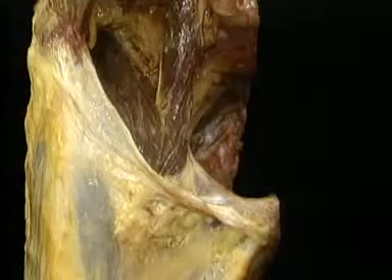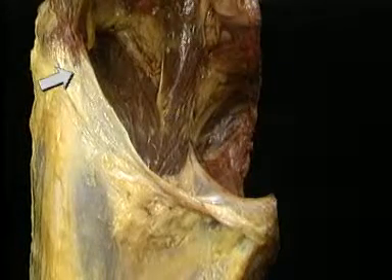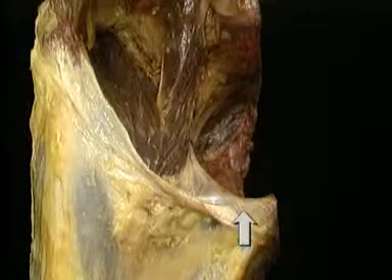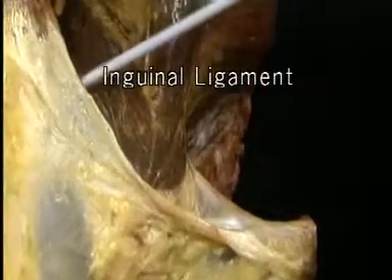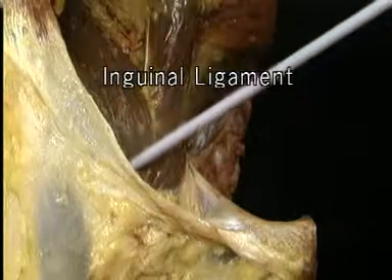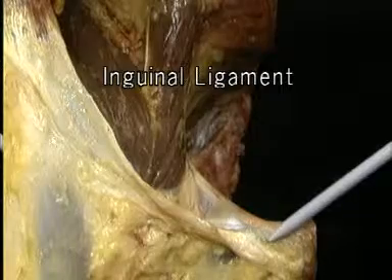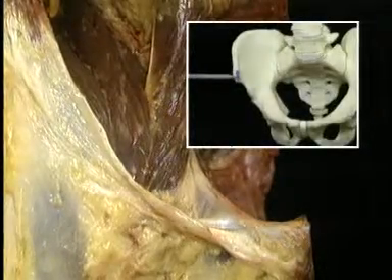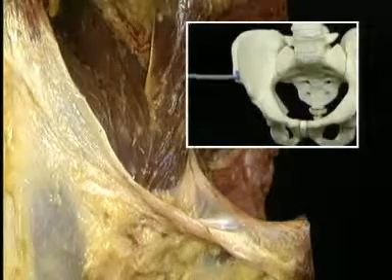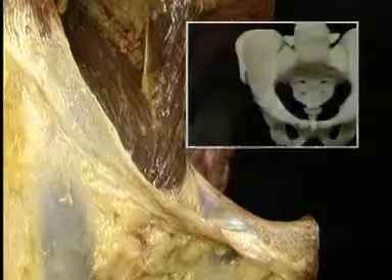In this dissection, the body has been divided in the midline. Here's the anterior superior iliac spine. Here's the pubic symphysis. Here's the inguinal ligament. It's the lowest part of the external oblique aponeurosis. Laterally, the ligament is attached to the anterior superior iliac spine. Medially, it's attached to the pubic tubercle.